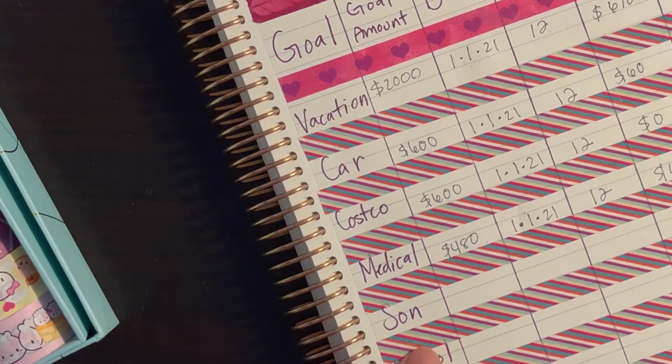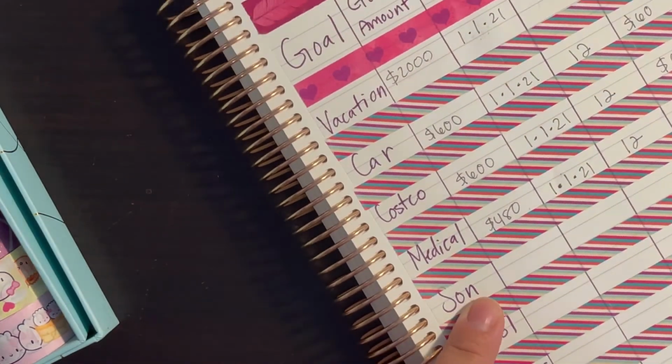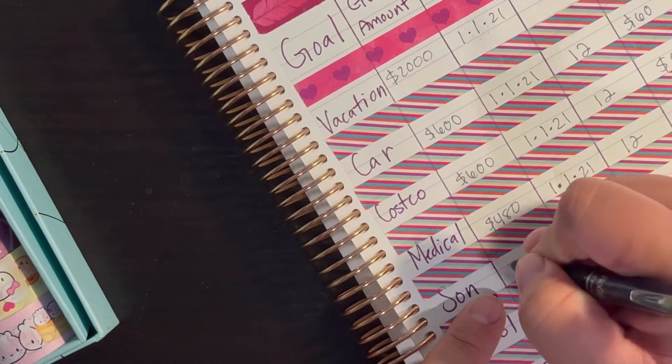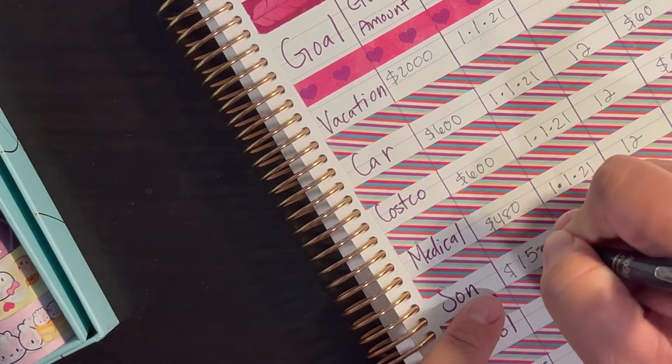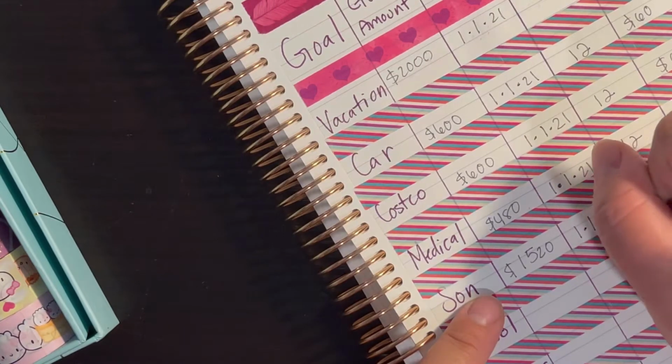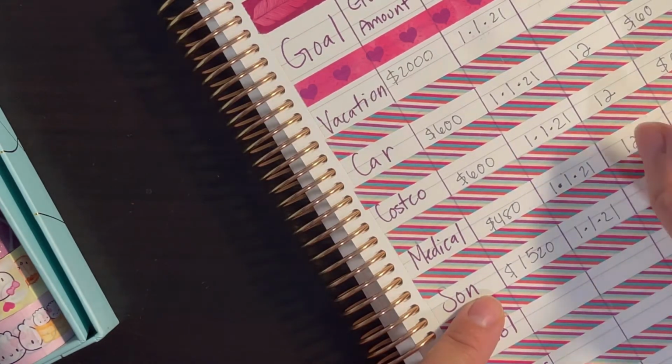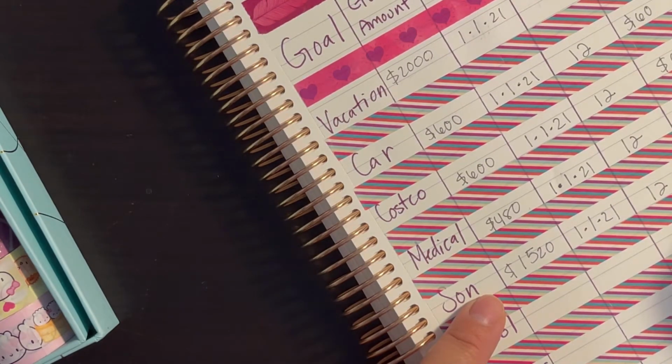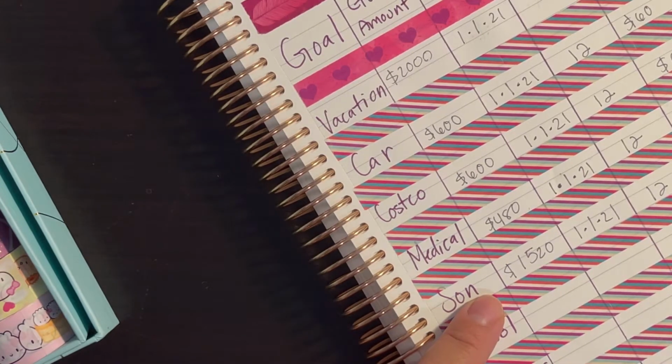The next one I'm going to do is going to be for my son. And we have 1520. And also it's going to start at the beginning of the year. And we're going to save for 12 months. So what I already have is 680. So that means I'm left with 840, and I'm going to be doing $70 a month.